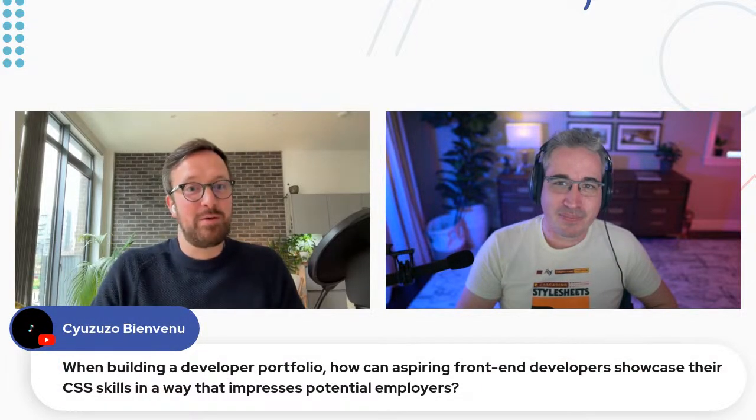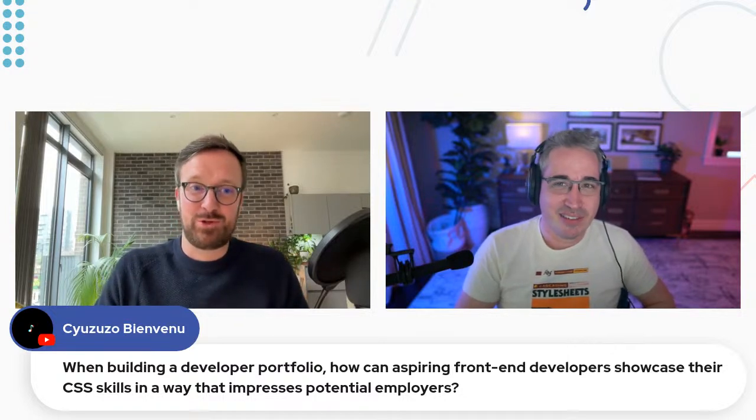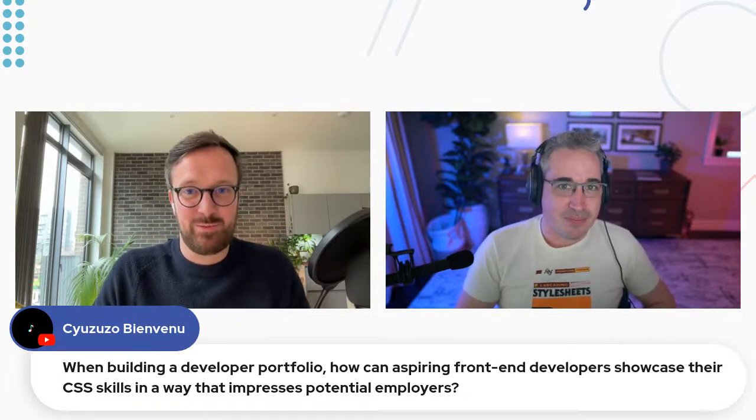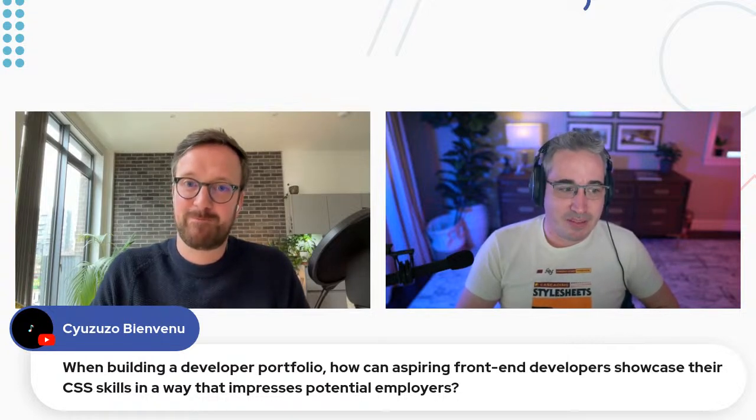Next question. When building a developer portfolio, how can aspiring front-end developers showcase their CSS skills in a way that impresses potential employers? It's a good question.